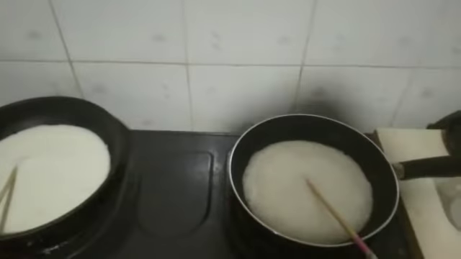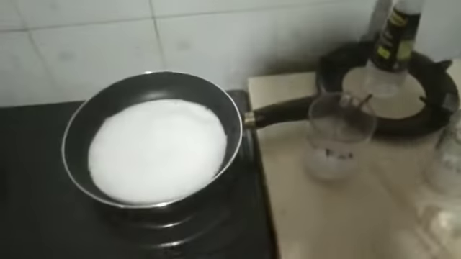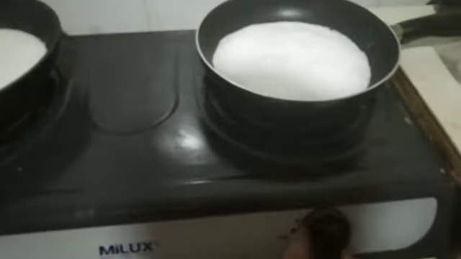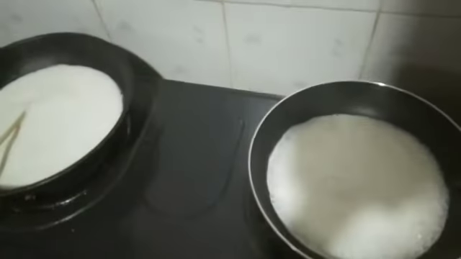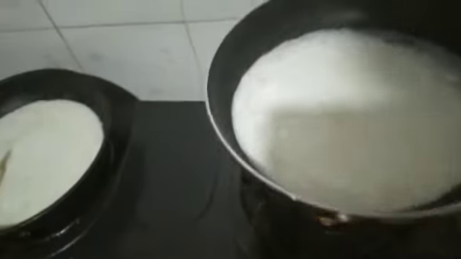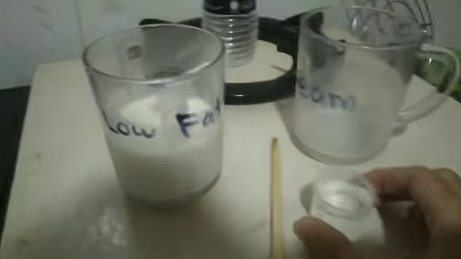Let's try low fat first. We need to be careful because this is dangerous. Let's add the vinegar.